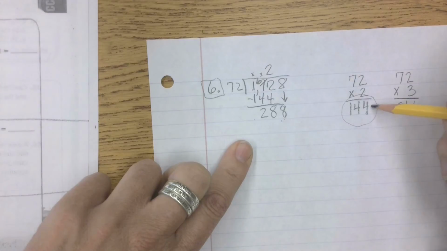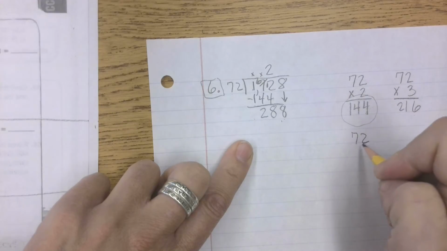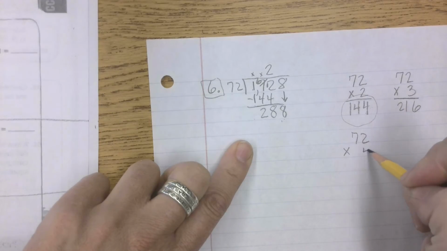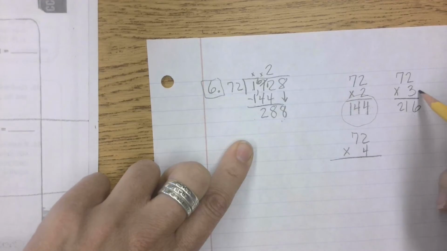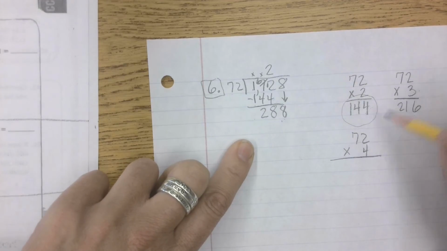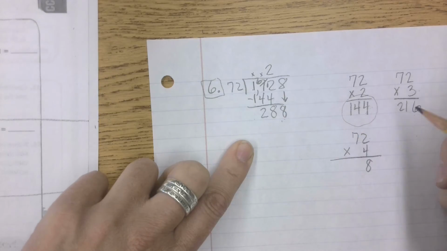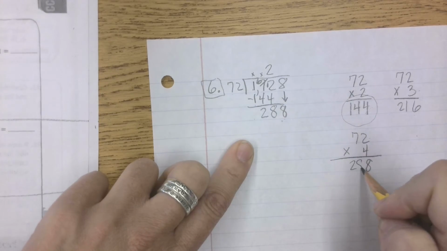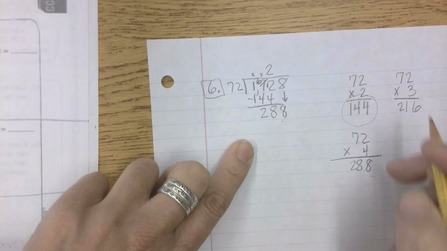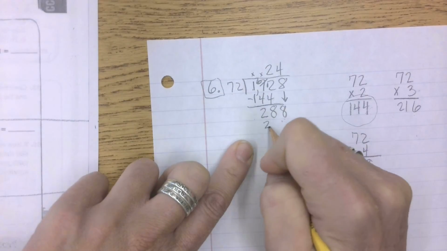What do I know about 144 and 288? I know that that's probably double, so let's do 72 times 4, because 3 was not quite enough. So let's try 4. 2 times 4 is 8. 4 times 7 is 28. Okay, so then that's it. So here's my numbers.